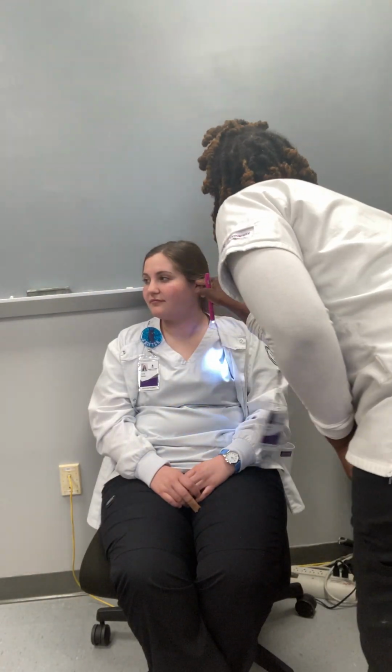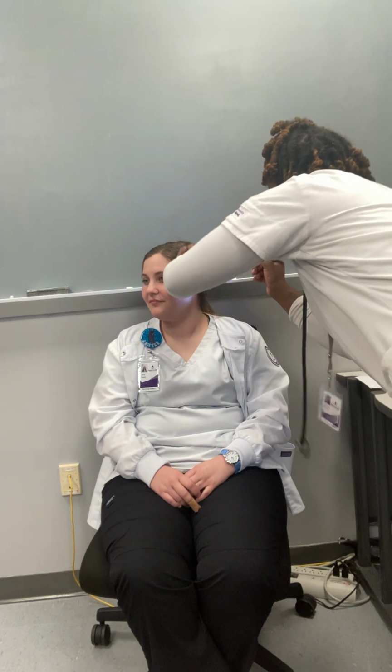I don't see any redness or drainage. All right. You're fine. Also, her eyes are symmetrical, midline to her body. Her nose is symmetrical. All of her facial features are symmetrical and midline to her body.